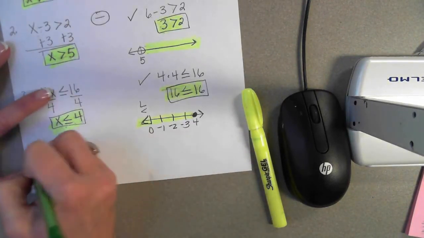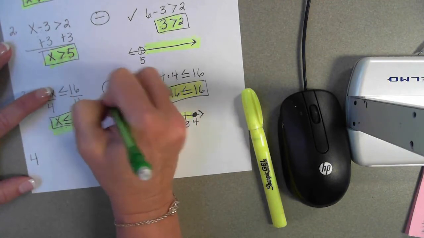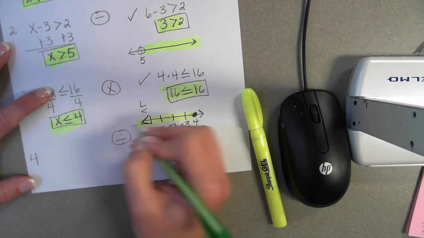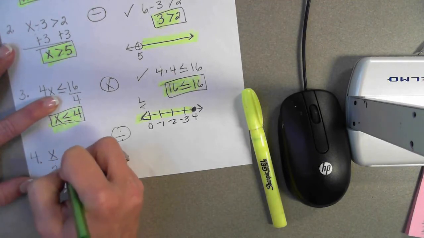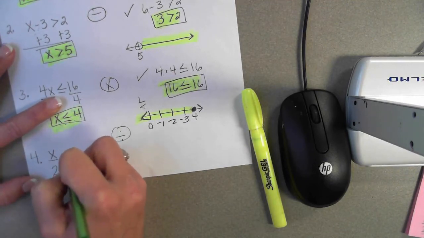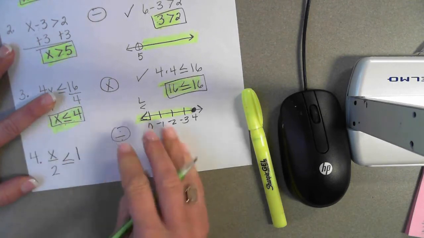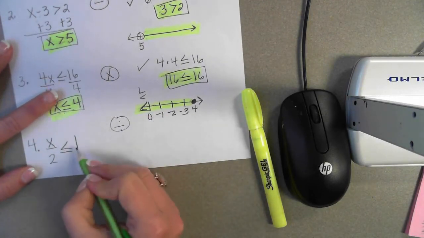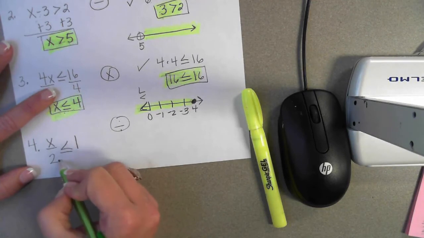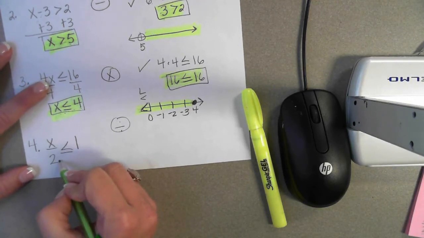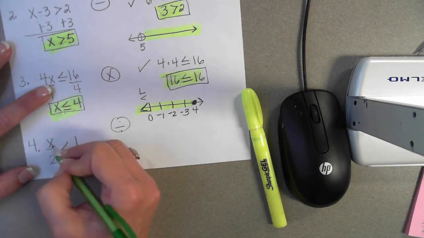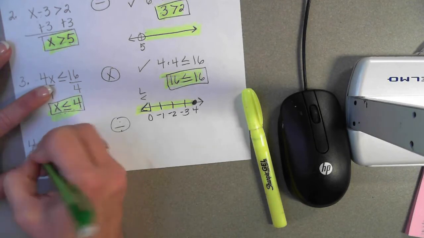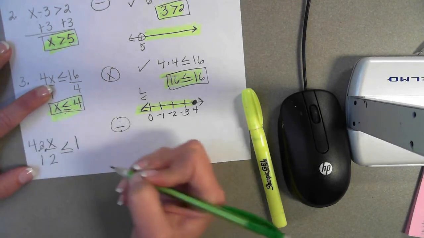Okay, number 4, this is your division example. I have x over 2 is less than or equal to 1. So since this is a division problem, I want to isolate the variable by using multiplication. This is really 1/2 x. So I want to multiply by my reciprocal, which is 2 over 1.